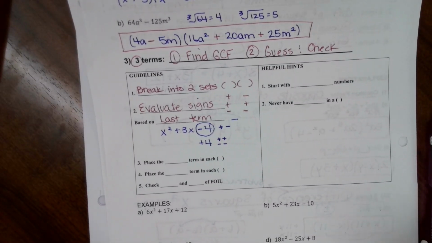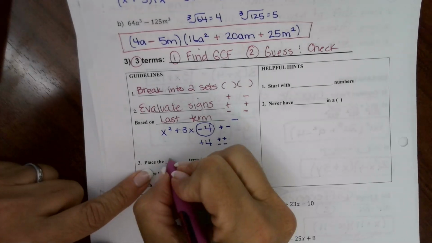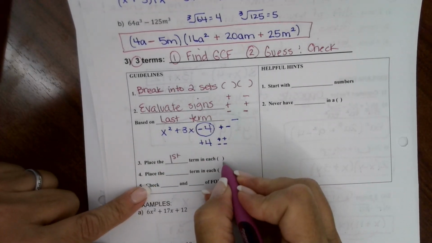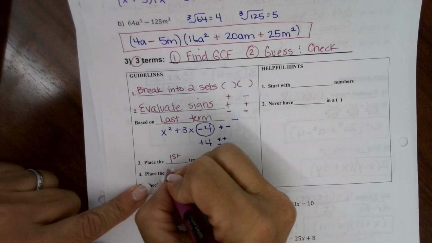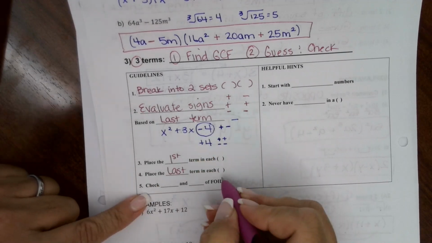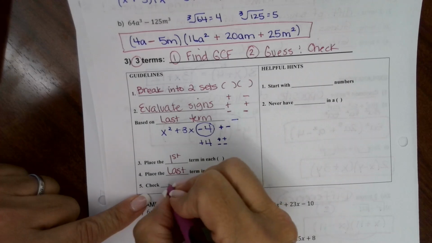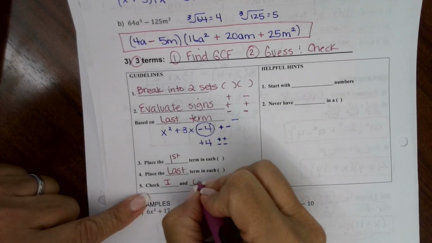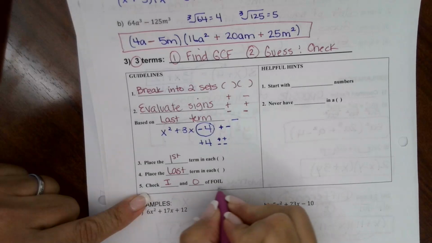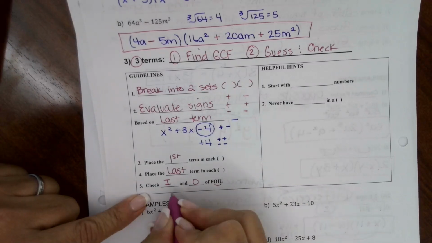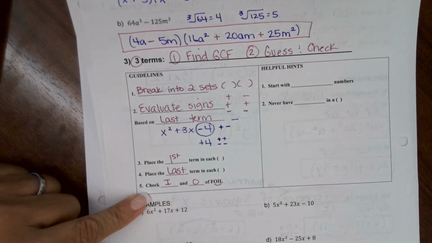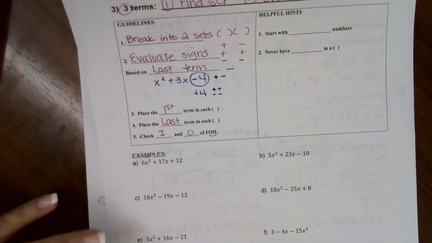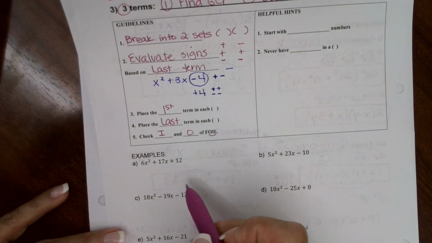Okay? So then we're going to place the first term in each of the parentheses, and then we're going to put the last term in each of the parentheses, and then we're going to check the inner and the outer of FOIL. So I guess I could have done these the other way. But we're going to check. We're going to FOIL it, outer and inner, and we're going to see if it makes sense. Okay?